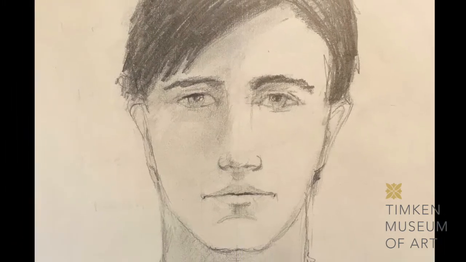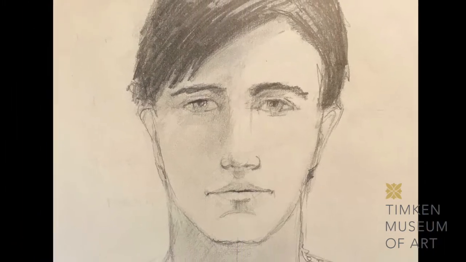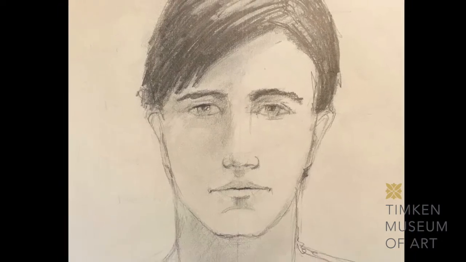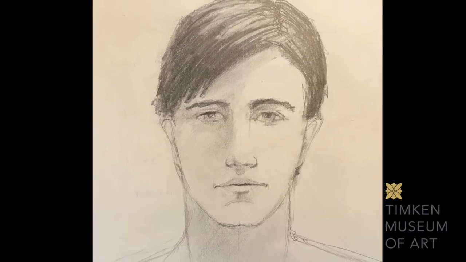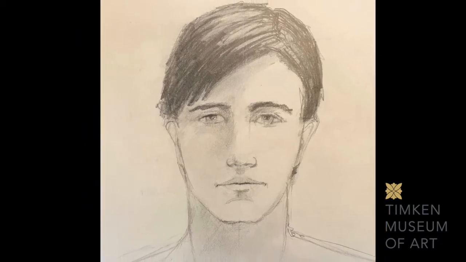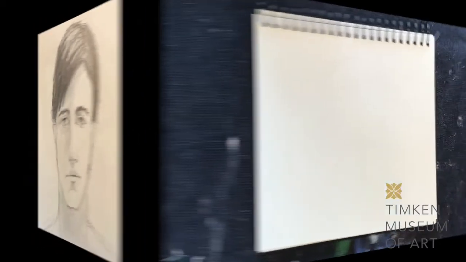We're creating a male portrait that will teach you about the general rules for proportion. You can apply these principles to any person you want to draw. We all look very different, but we share the same basic structure.